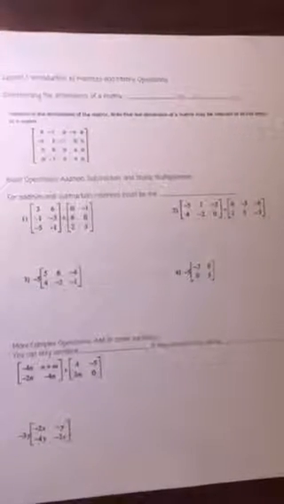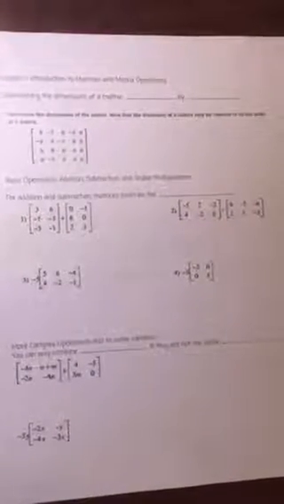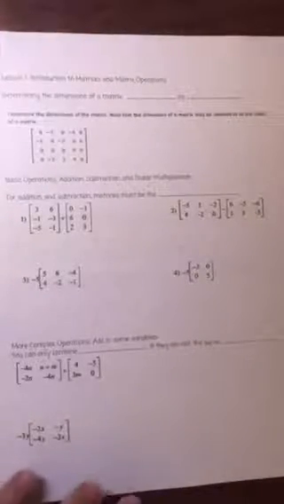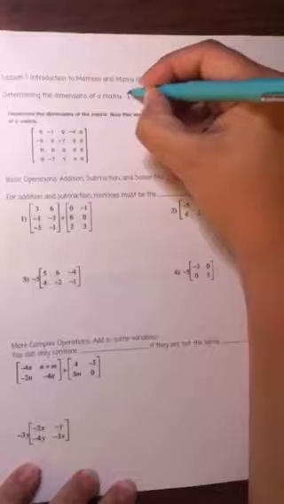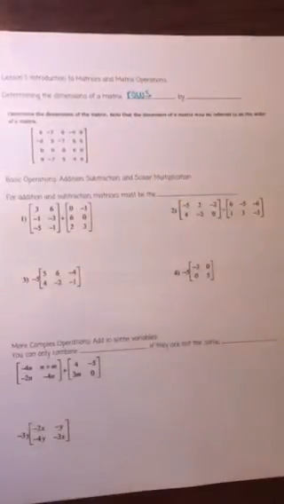The first section in our matrix unit is just the very basics, an introduction of addition and subtraction. So first, when you're determining the dimensions of a matrix, what you want to do is go rows by columns.